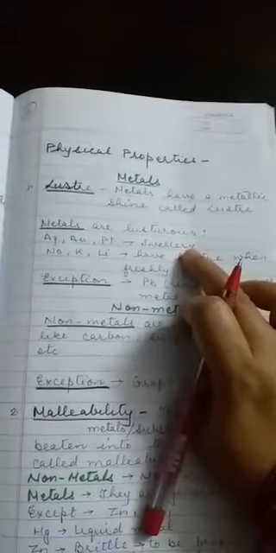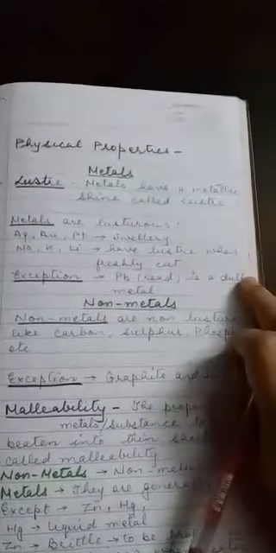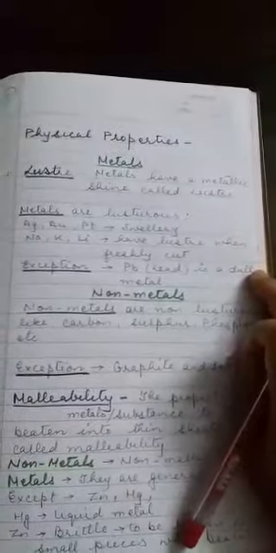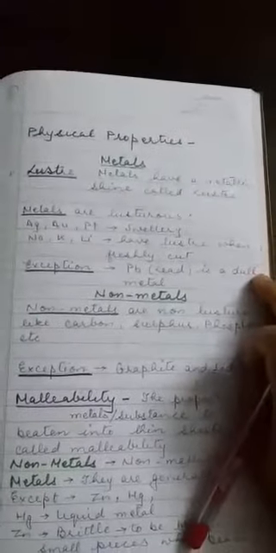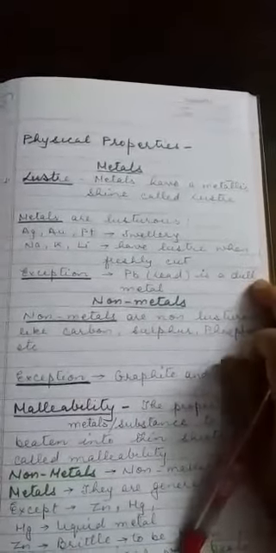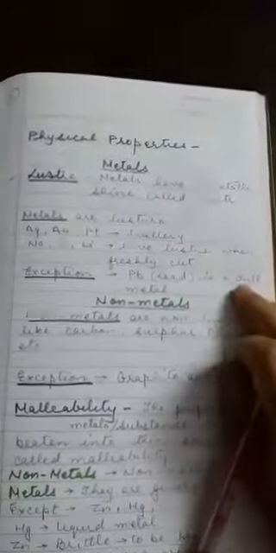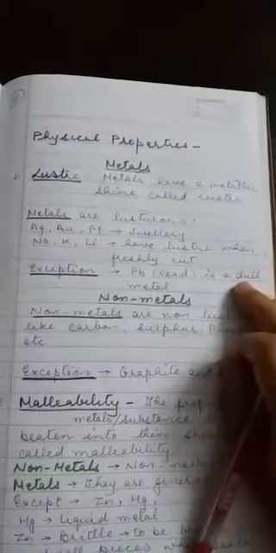So metals are lustrous, and we can use them in making jewelry; silver, gold and platinum are used for making jewelry. Sodium, potassium and lithium have luster when they are freshly cut. Otherwise, they readily react with oxygen, water or the substance in direct contact, so they lose their luster. But when we cut them freshly, they have luster. The exception is lead. Lead is a dull metal.